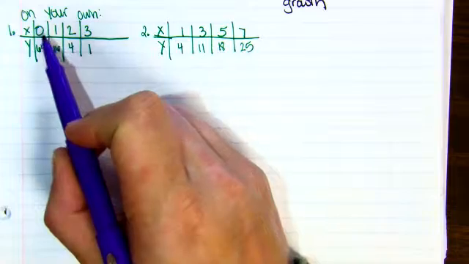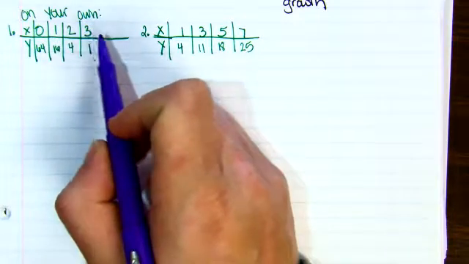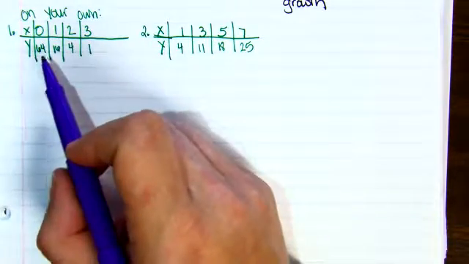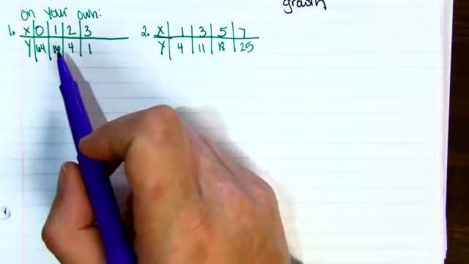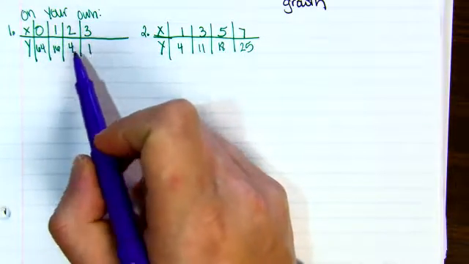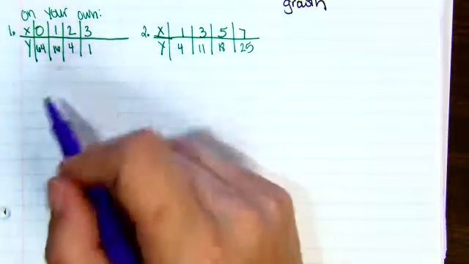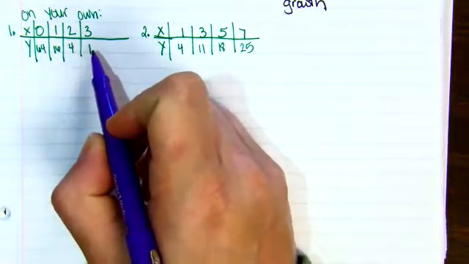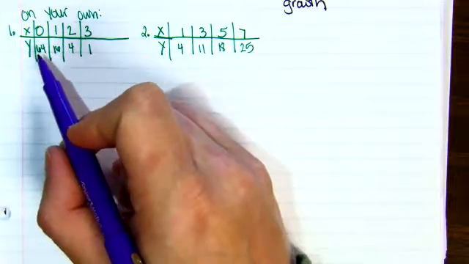Okay, for number 1, we can see that my x is increasing by 1 each time, so that's a constant rate. My y is decreasing by not a constant rate. This is 3, this is 12. That's not constant, so it definitely can't be a linear function.